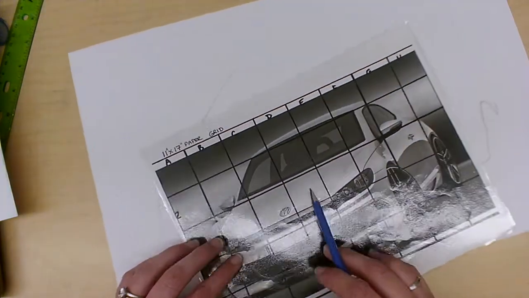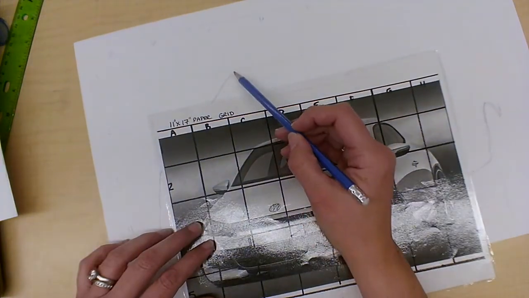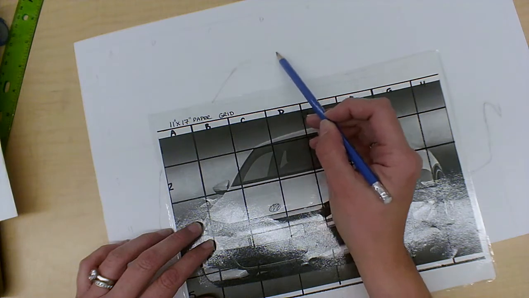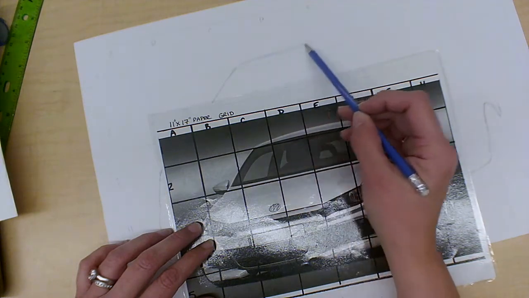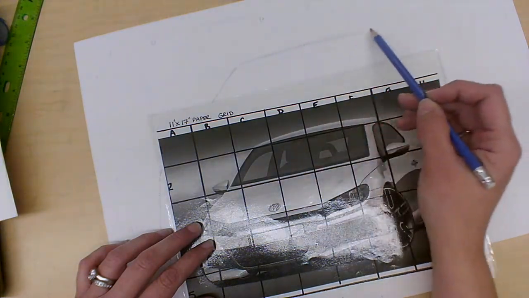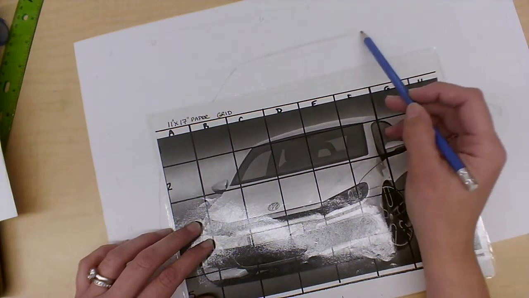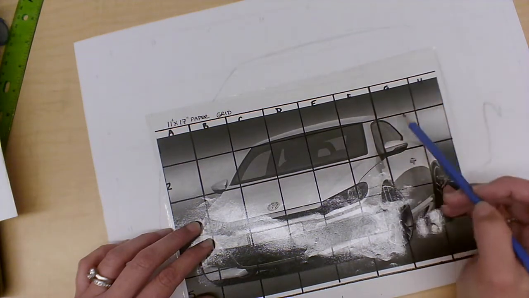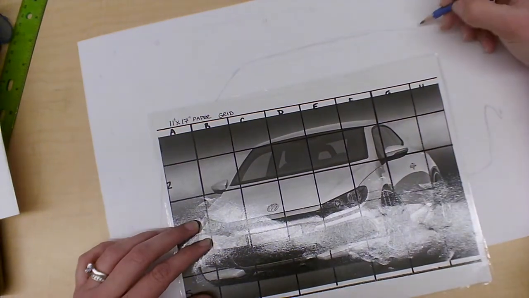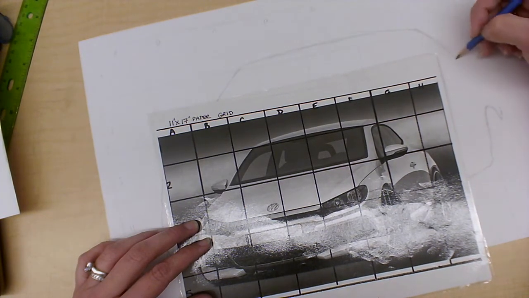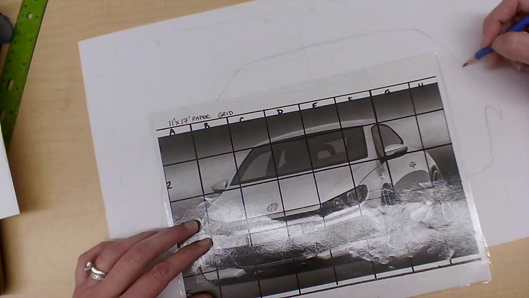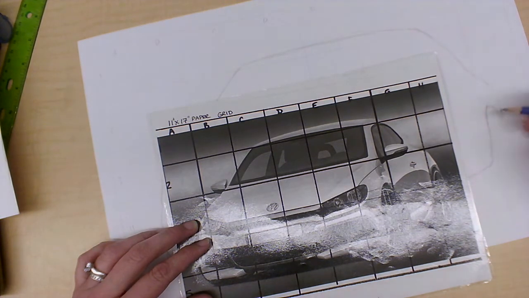Okay, and then we see that's going down over here. And that goes until about F. And it starts coming in. There's only a little bit of there. And then a pretty fast drop here. And there's the back of my car.